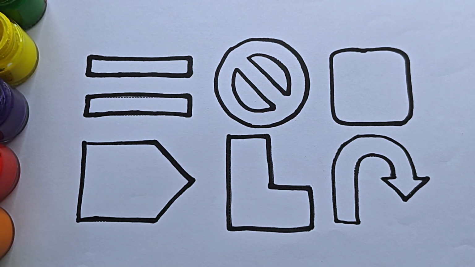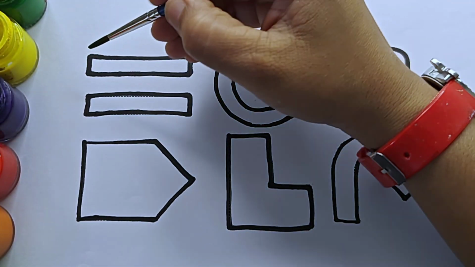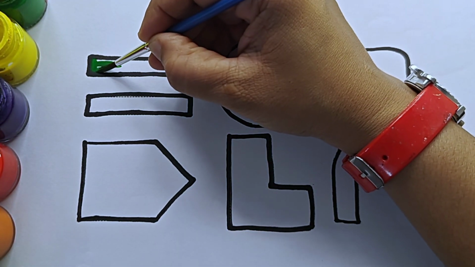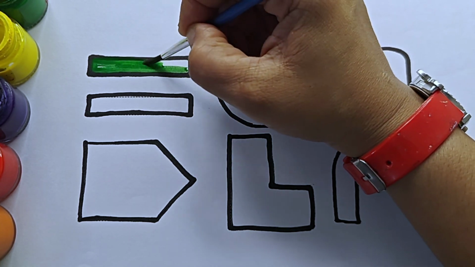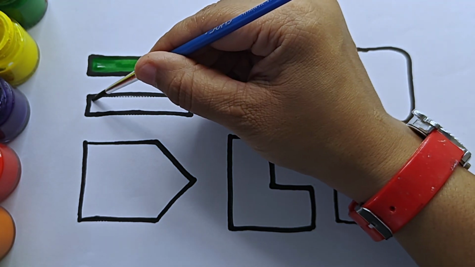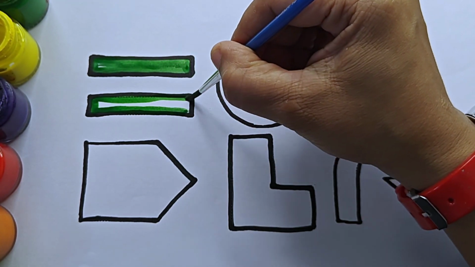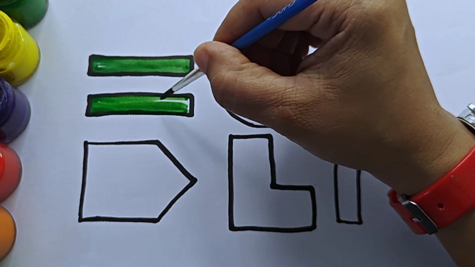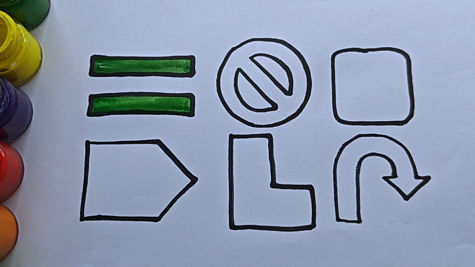Let us color the shapes. Green color. It is equal to symbol.